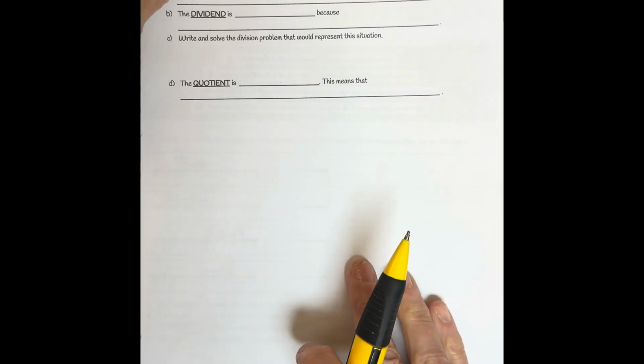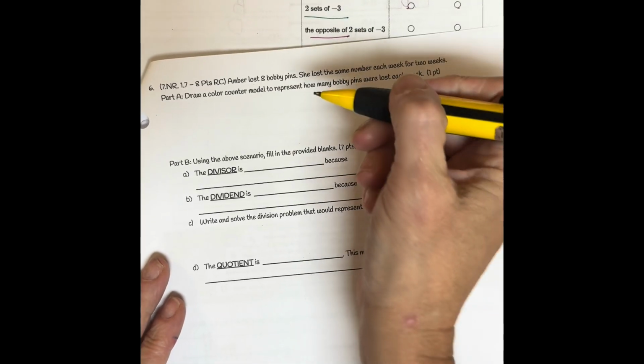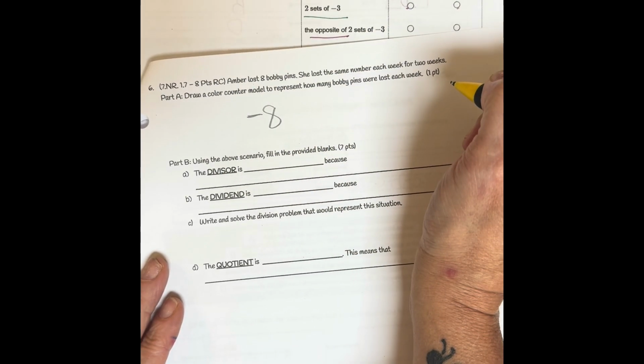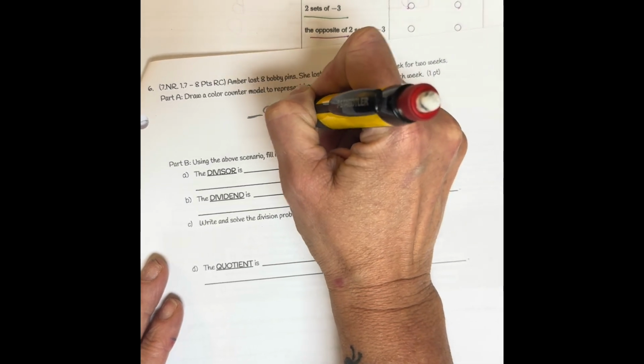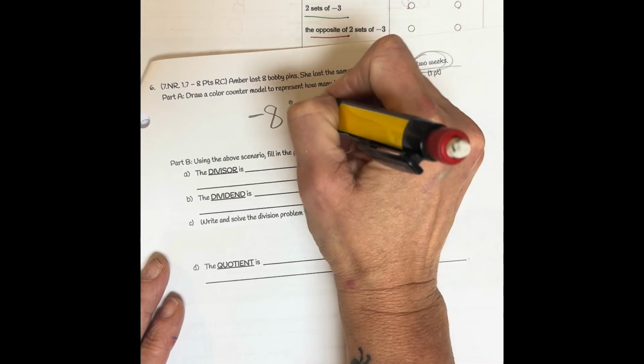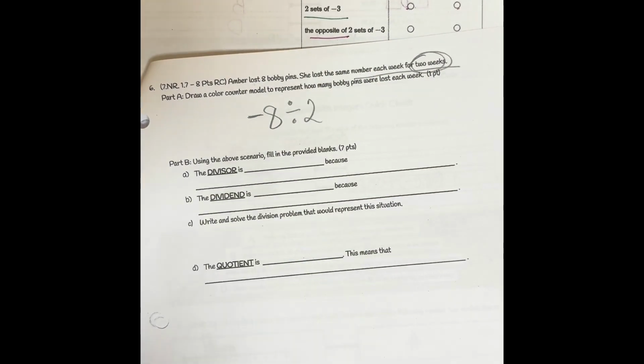Well, let's write the math problem out first. Okay. We're going to write out our math problem. She lost 8 bobby pins, and she lost the same number each week for 2 weeks. So we're going to have 8 divided by 2. We're taking a total of 8 bobby pins, and she loses the same amount every week for 2 weeks. How many bobby pins did she lose each week?